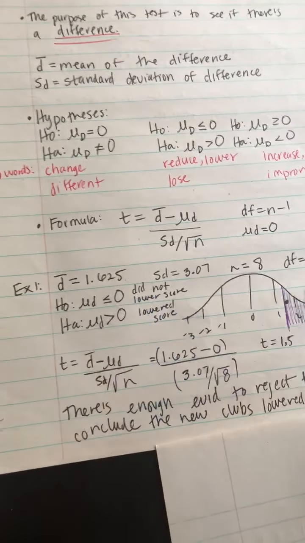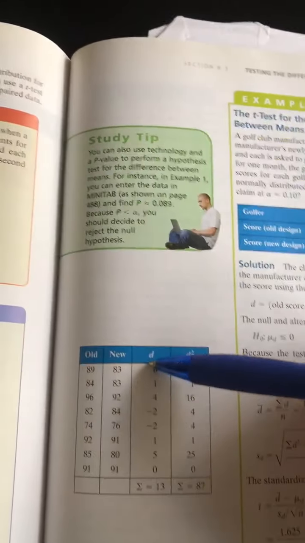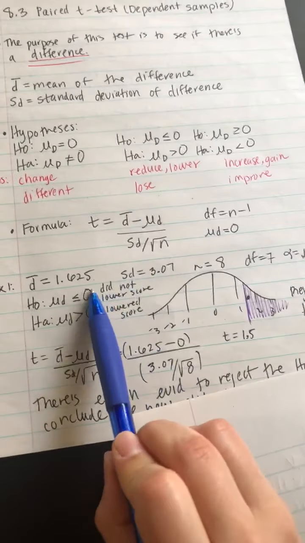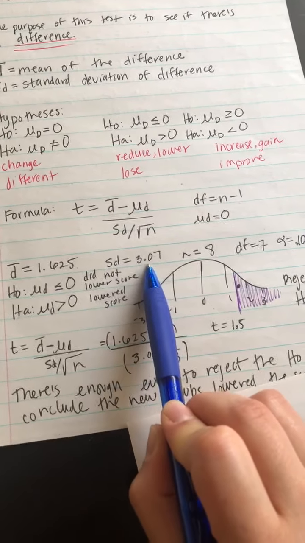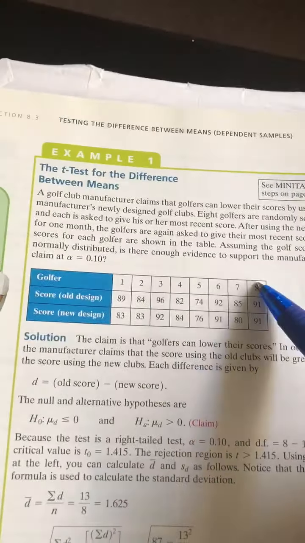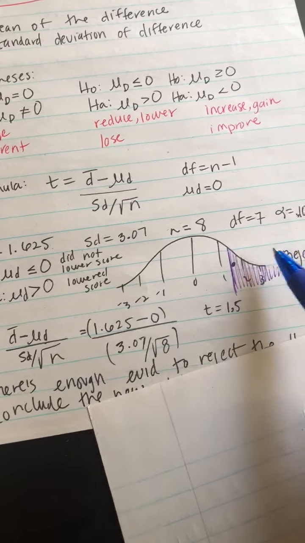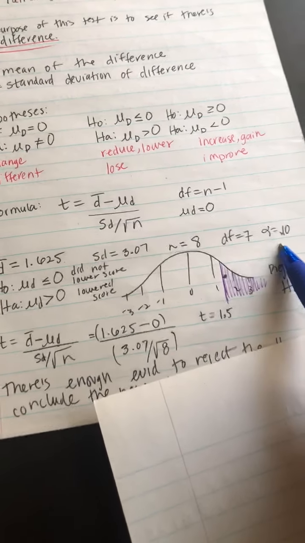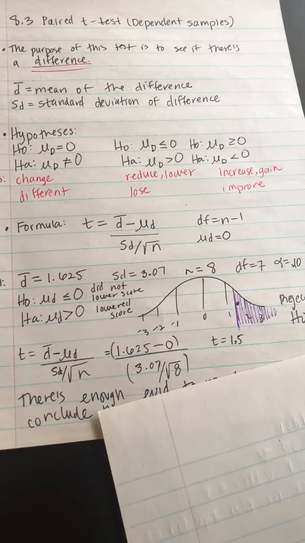Like I said, if you had your graphing calculator, I would tell you to input this in L1 and find the mean and standard deviation, but you don't. So I'm going to provide you with that. This is the mean of the difference, and this is the standard deviation of the difference, which I'll give you. N is how many golfers we have in the sample: 8. So N is 8, and degrees of freedom is N minus 1, so 7. And the problem says to use 0.10 for alpha.